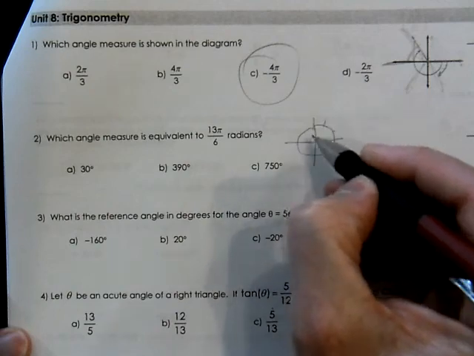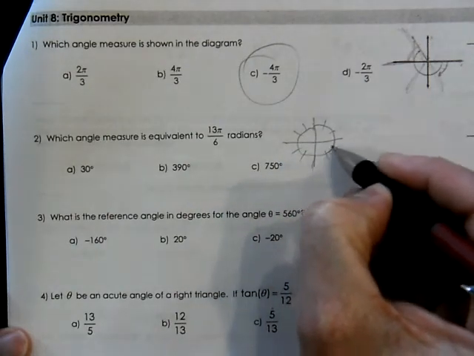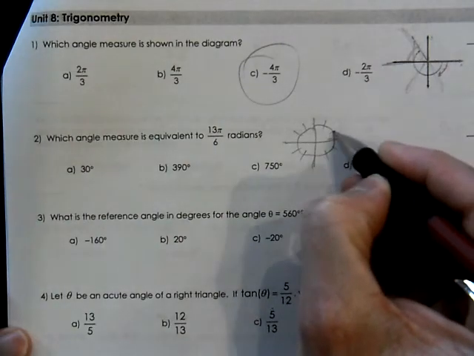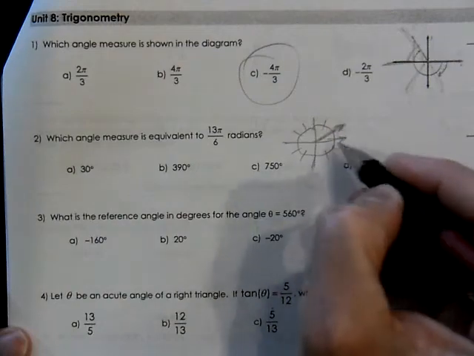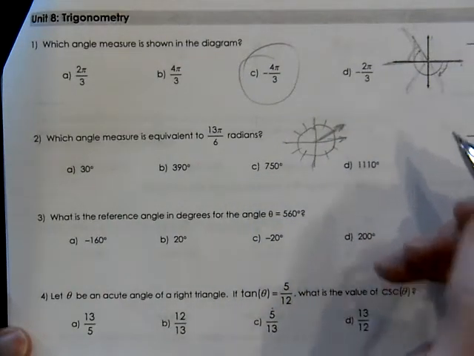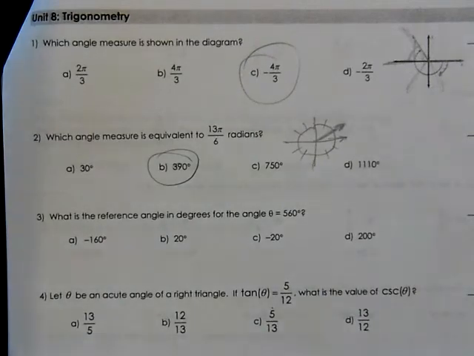1/6, 2/6, 3/6, 4, 5, 6, 7, 8, 9, 10, 11, 12, 13. So that's going to be 360 plus 30 additional. 390.